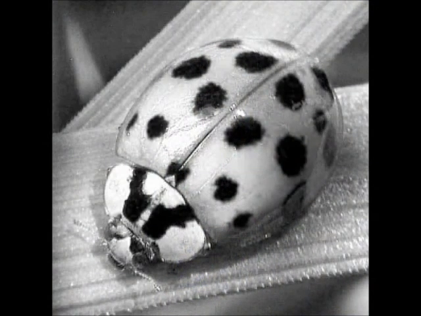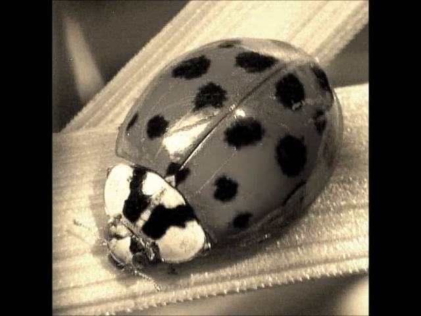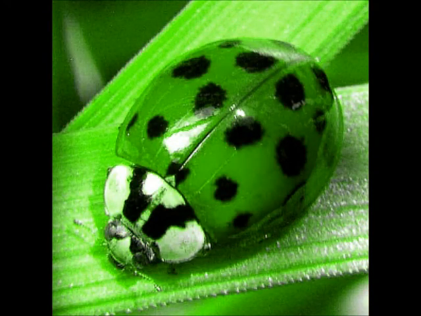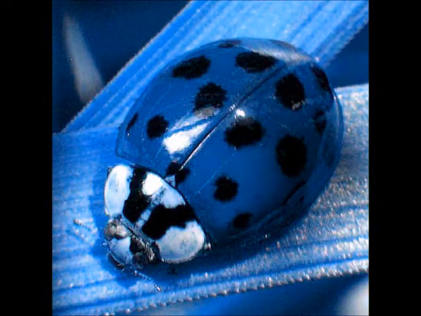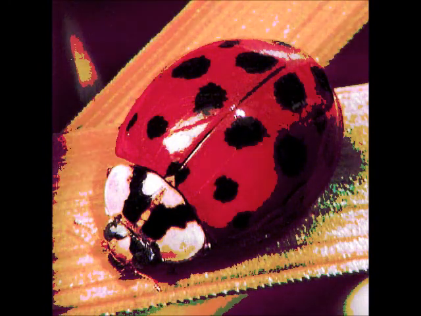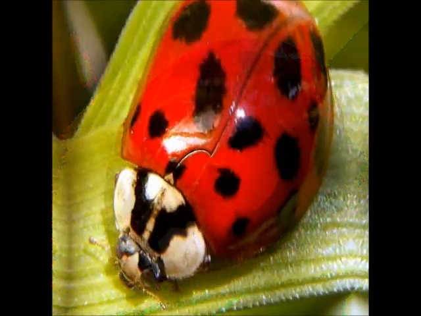Next, I'm going to teach you about manipulations. You can find manipulations on nearly every video editing software. Some of the most common ones are the black and white effect, the sepia effect, change of color, change in threshold levels, and the water effect.